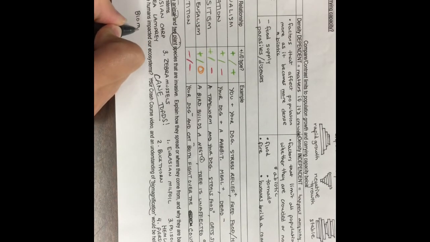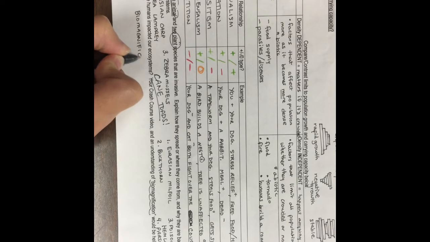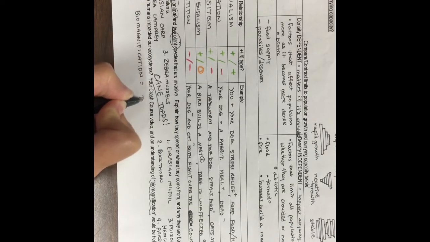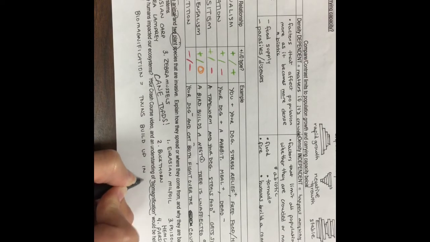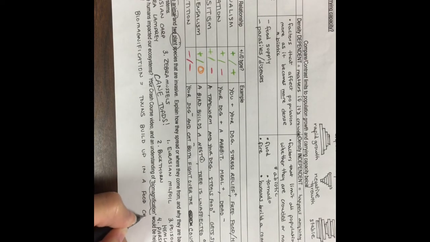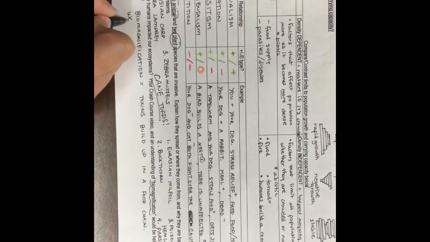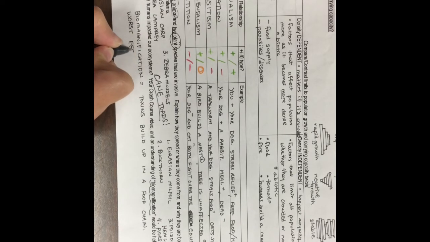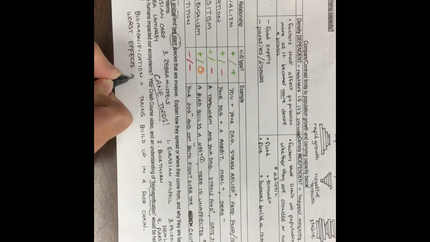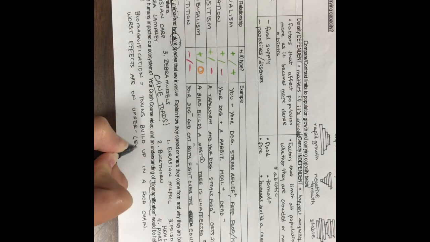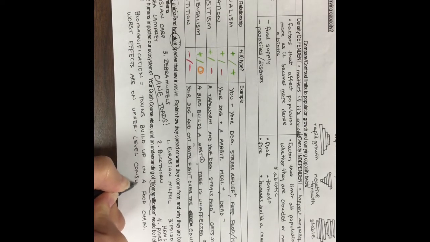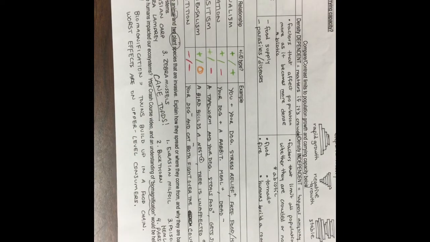So biomagnification is something that we have directly affected our ecosystems with. When we put toxins into our atmosphere or into our ecosystems, they build up and they get worse and worse and worse over each step of the food chain. So when you get to your higher level consumers, when you get to tertiary and secondary consumers, they are adding up all of that toxin that they've been exposed to in lower organisms, and that causes them to get really, really sick.